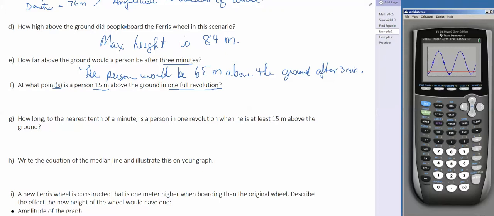This time we're going to calculate our intersection. So that's second, trace, and 5. It asks us if this is the right equation, and we say yes, and yes again, and we move our cursor to that intersection point and calculate the value, and it's at 8.11 seconds or 8.12 seconds, so that's one of our times.